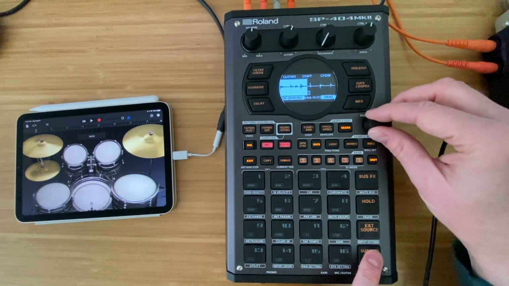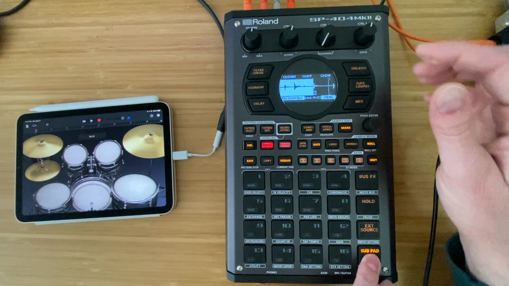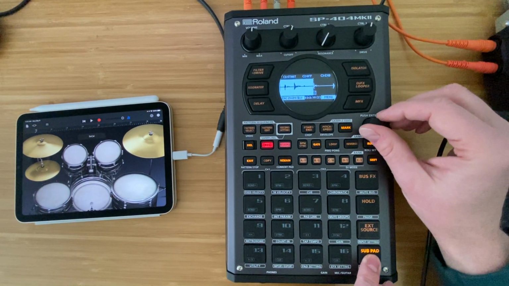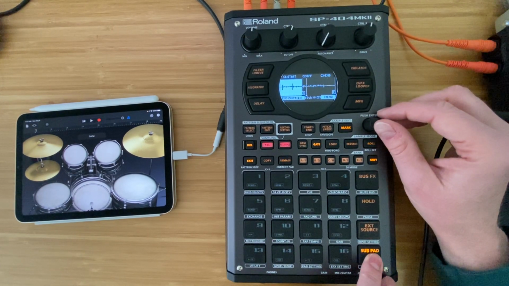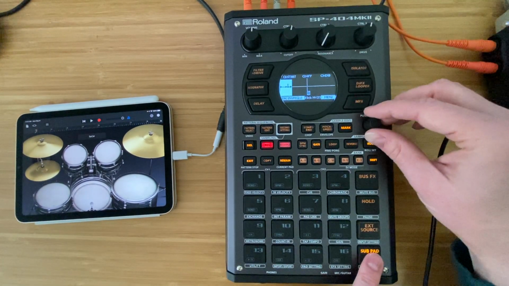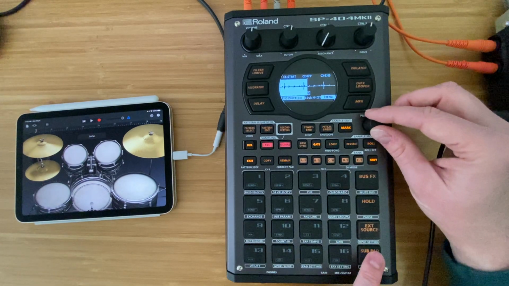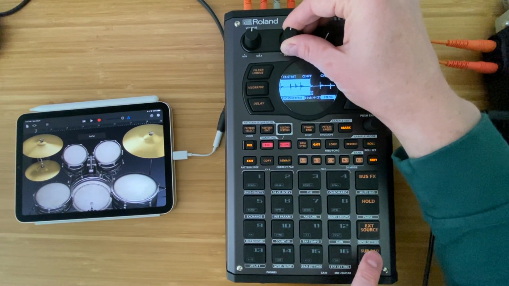Sounds like I had a snare come in either a little early or was doing something. Zoom out. I kind of like this one better, I think, out here. So we're going to zoom in.